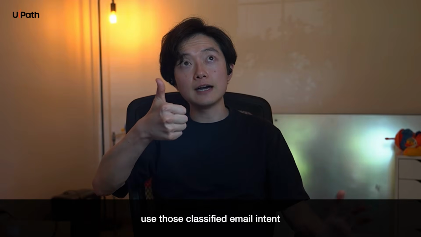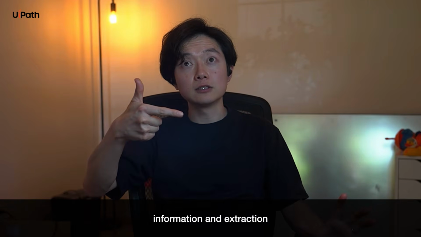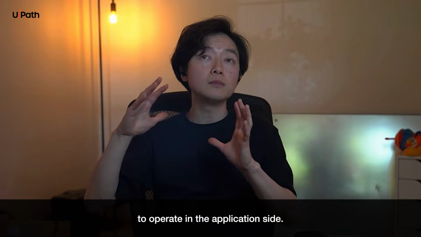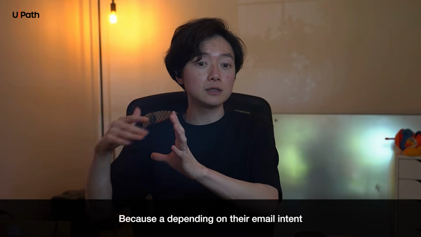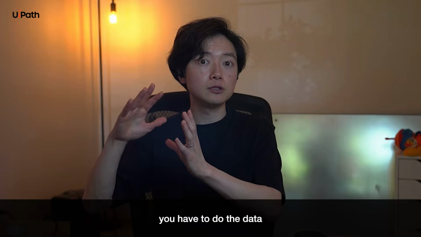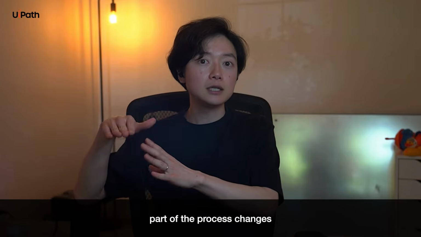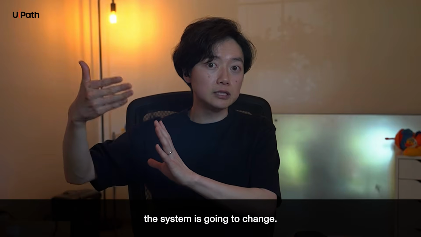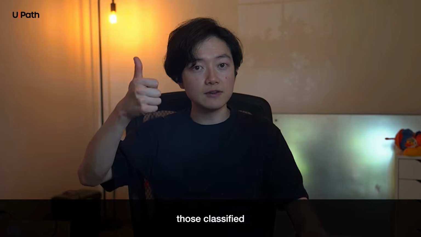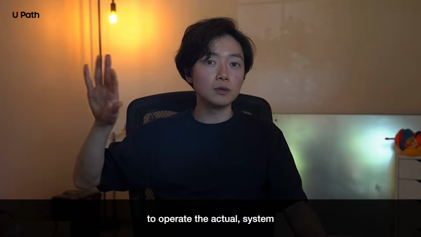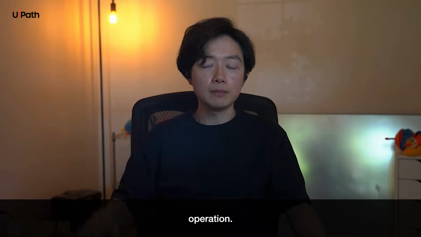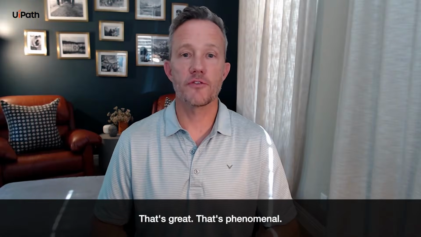use those classified email intent information and extracted data from the email to operate in the application side. Because depending on the email intent, the operation you have to do, the later part of the process changes, and the data you have to input in the system is going to change. So the UiPath robot is going to use those classified and extracted data to operate the actual system operation. That's great. That's phenomenal.